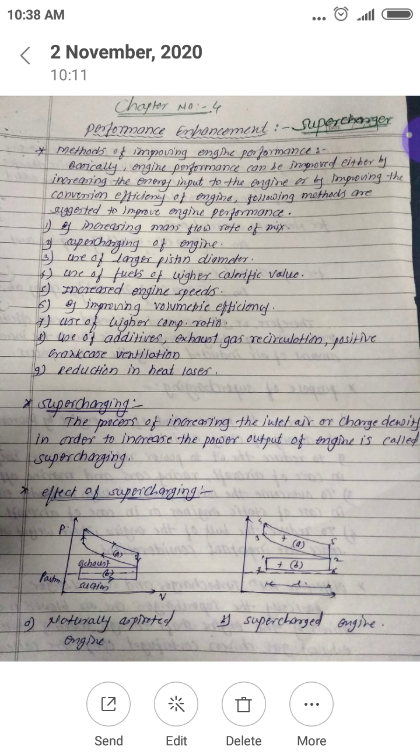If we pressurize the surrounding air, or pressurize the charge from the carburetor, and supply it to the engine cylinder during the suction stroke, then more charge or more air gets admitted inside the engine cylinder, and we get more output power. This method is what is called supercharging.